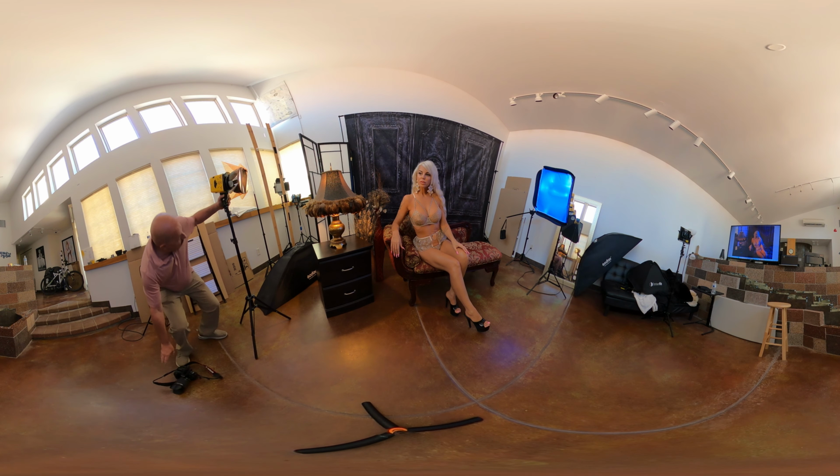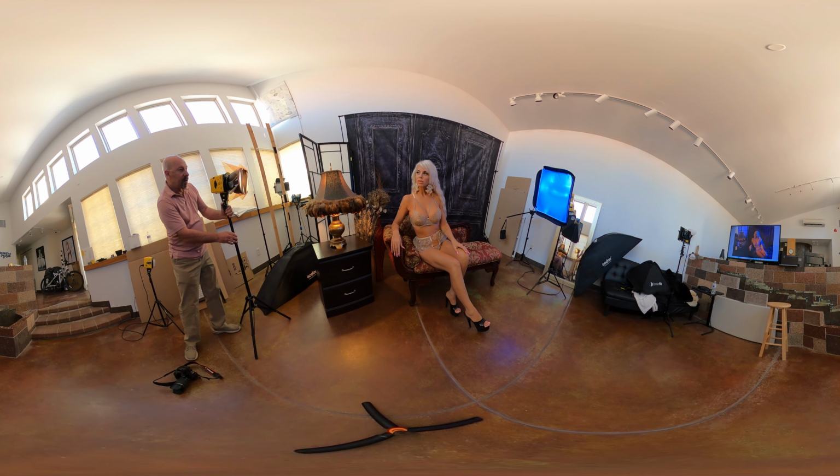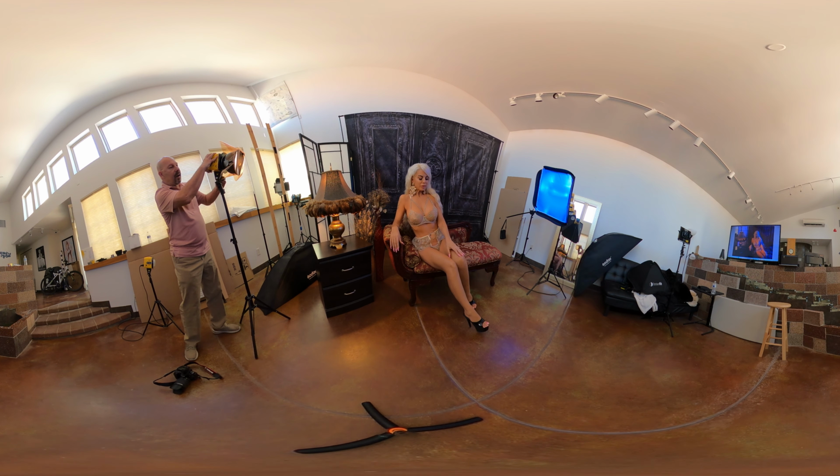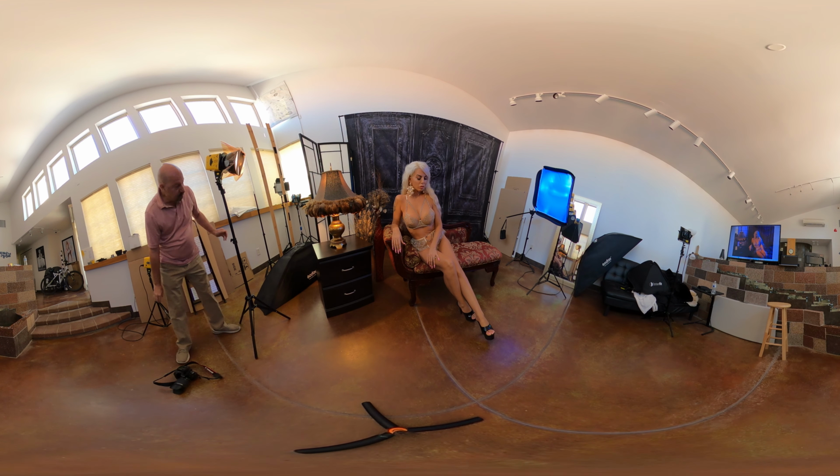And I'm going to raise this some and lower this. So I want just the orange on her face, not so much her butt. And this looks pretty good. So let's give it another shot, see what we got.